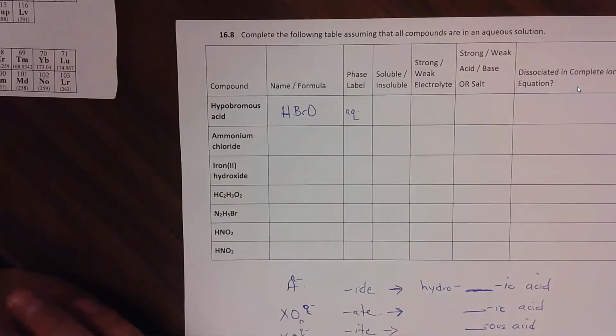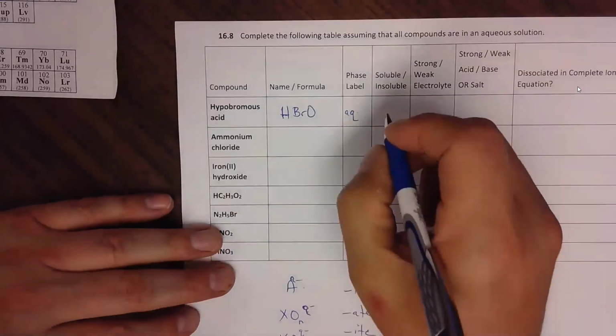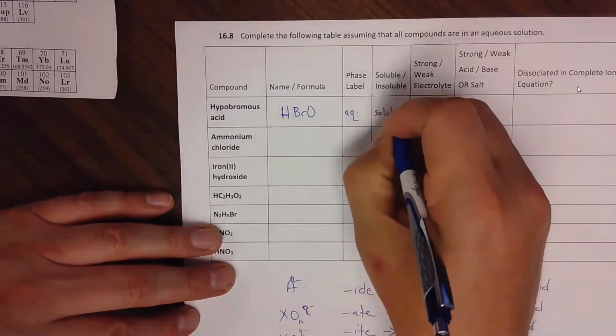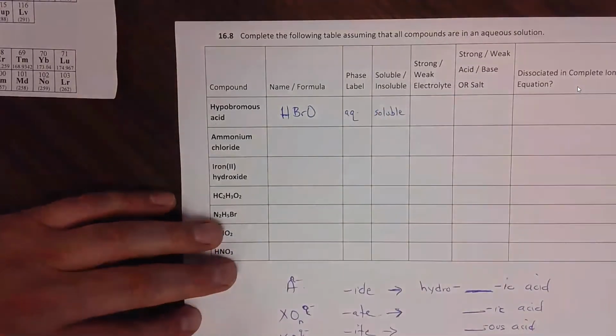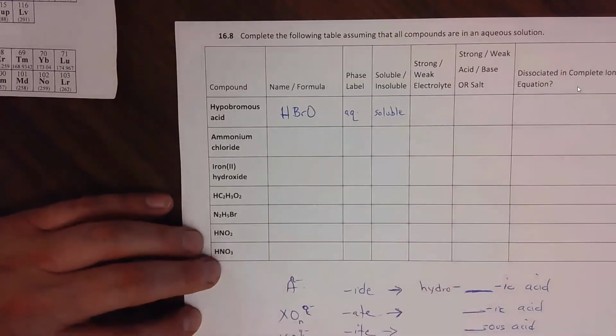Are there exceptions to this? Yes. Again, there are exceptions to everything. But almost all acids, you put them in water and they dissolve. So is it soluble? Yes, exactly. What soluble means is that it dissolves in water. It's aqueous. So soluble means aqueous.